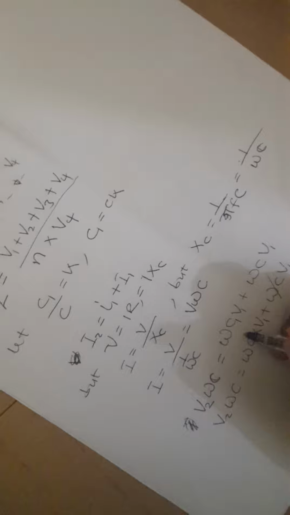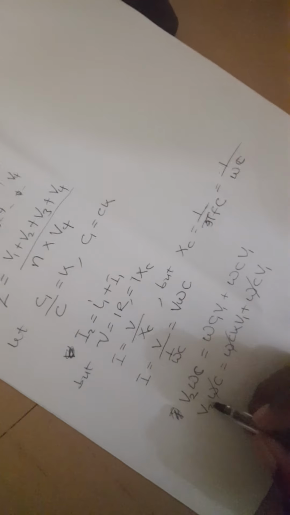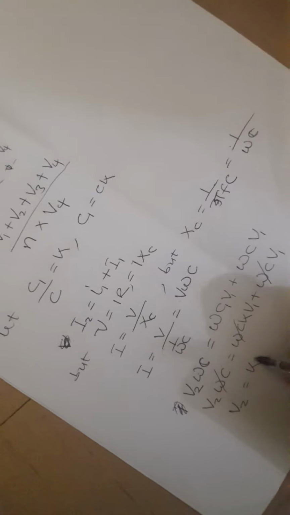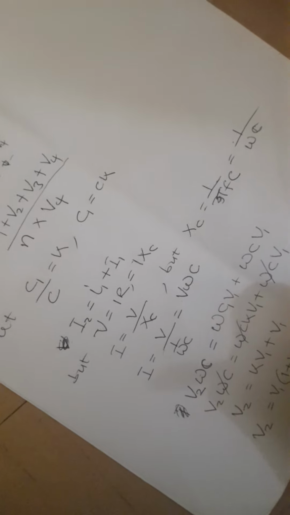The omega C is taken out, so we remain with V2 equal to K V1 plus V1. Therefore V2 will be equal to V1 times 1 plus K. So that's V2. Then we'll proceed to the second.